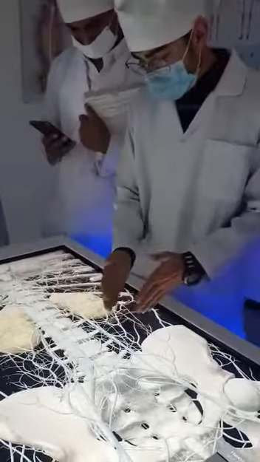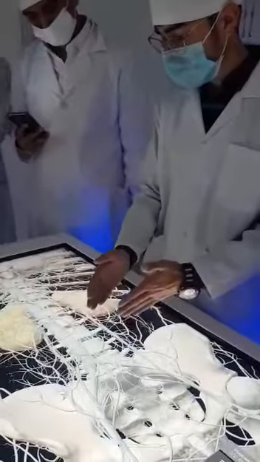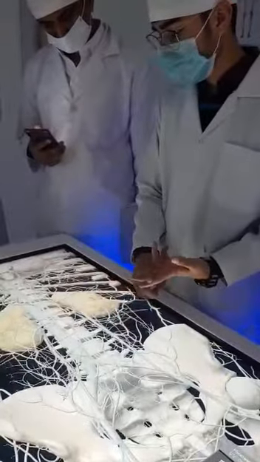Now if we descend down to the lumbar region, then at the level of L1, 2, 3 and 4, right?